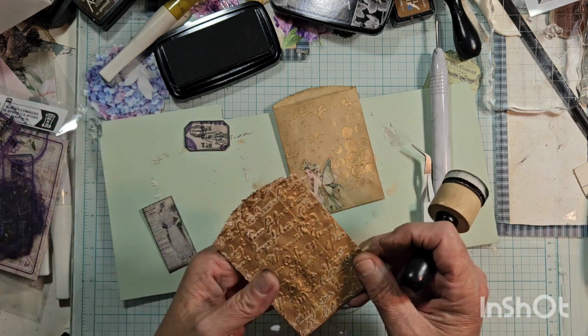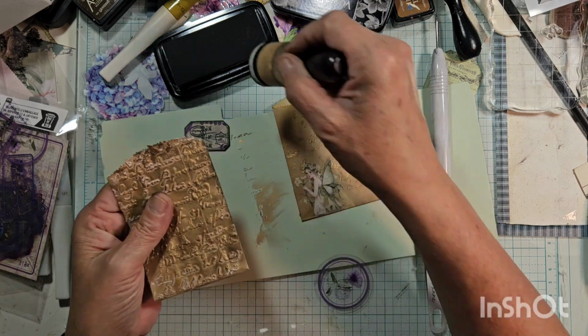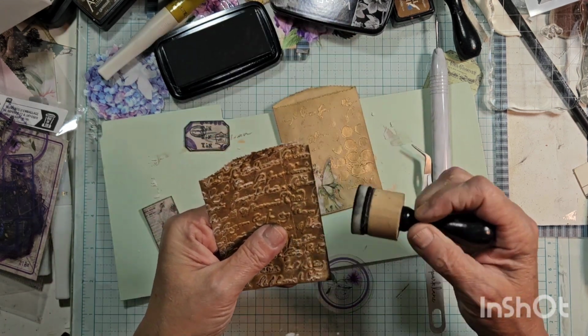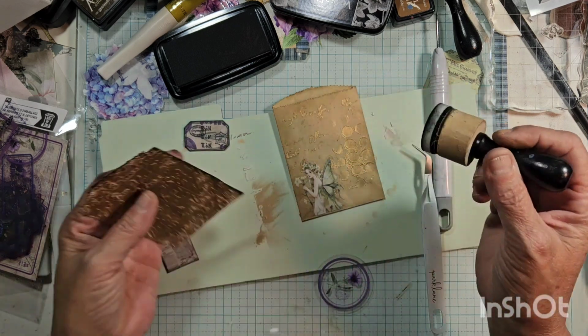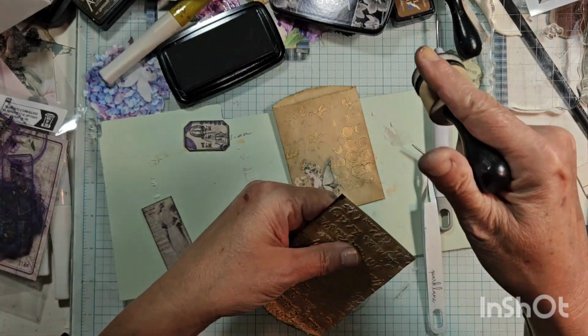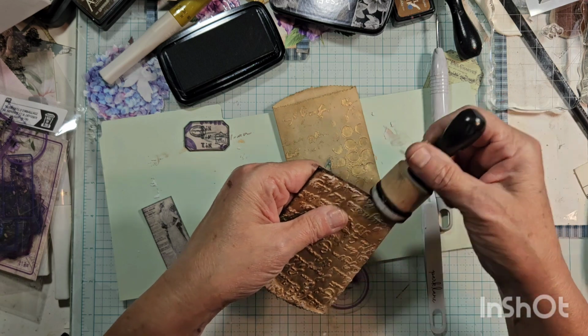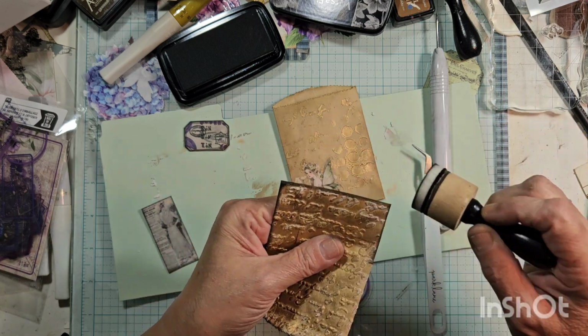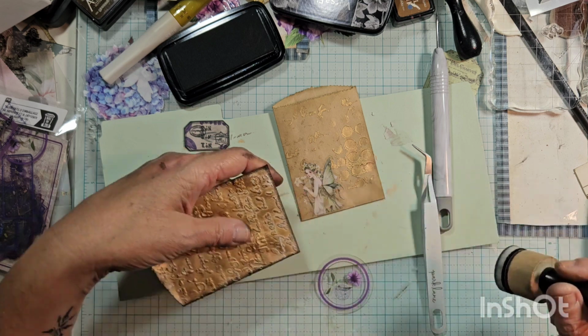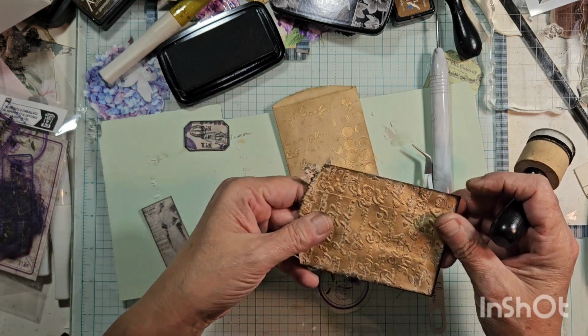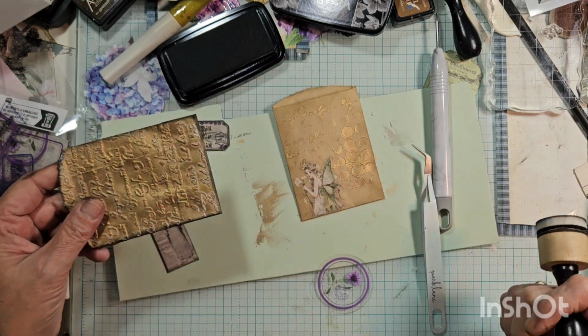Maybe it means our brains are just a little tired and we really need to call it a day. But I do want to finish this. And the gold's not coming off. Maybe it's not.